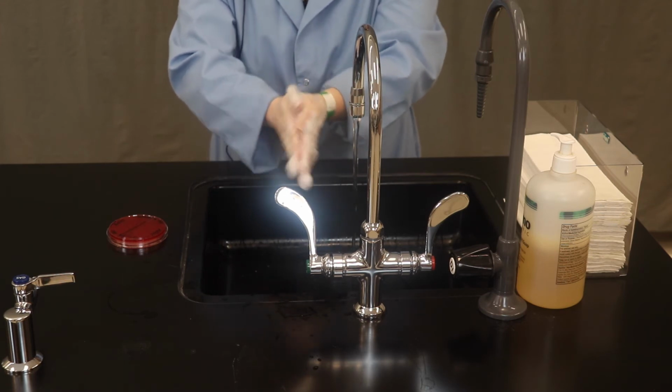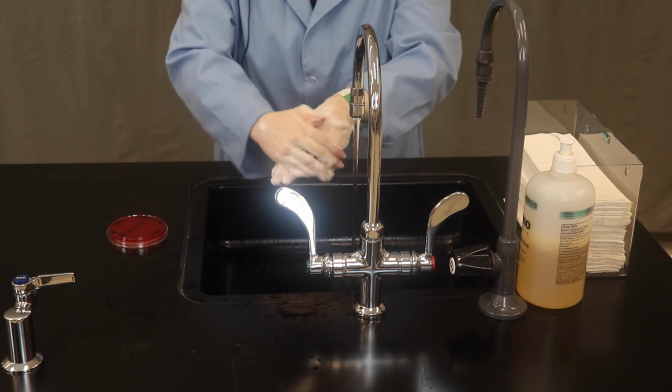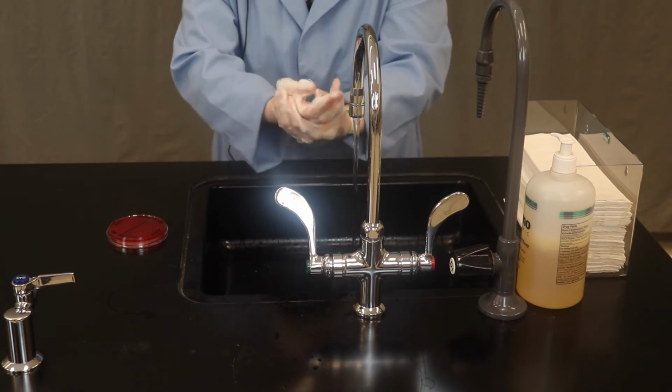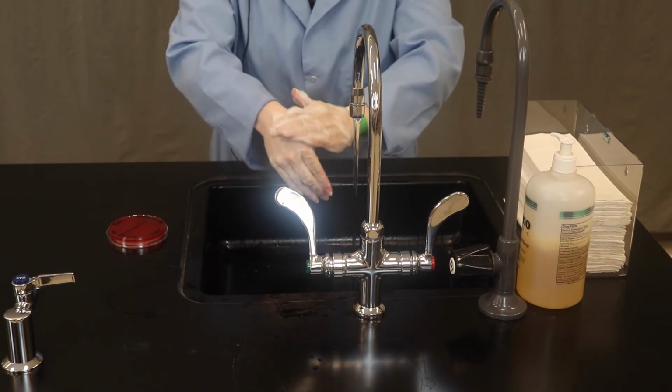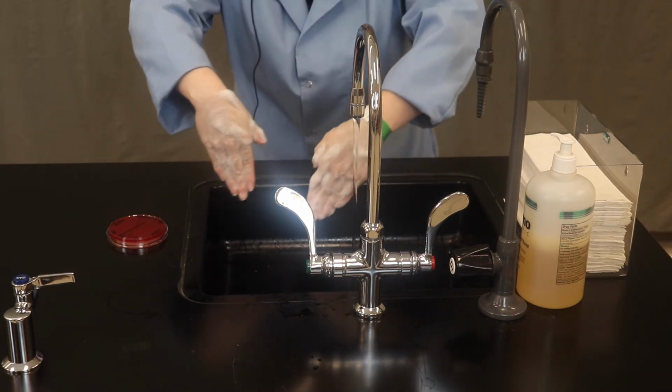Really sudsy. You could start to go up your wrist a little bit if you wanted to. It's hard because I have a lab coat on here. And then when you're finished, you're going to rinse down the drain like so.